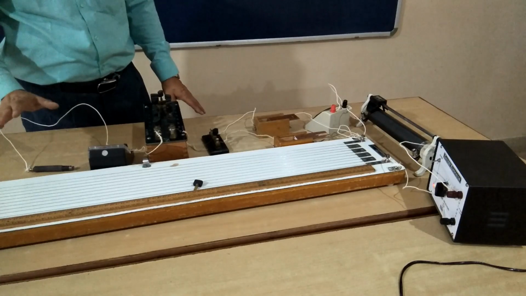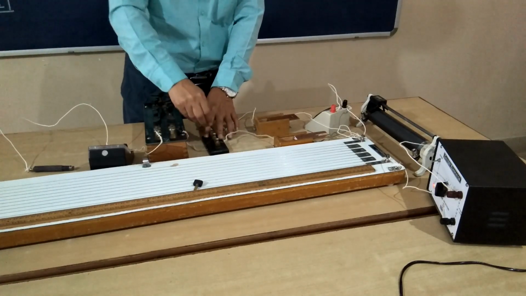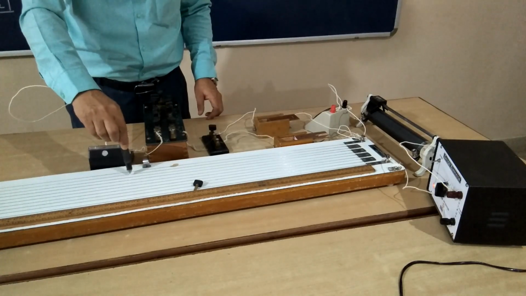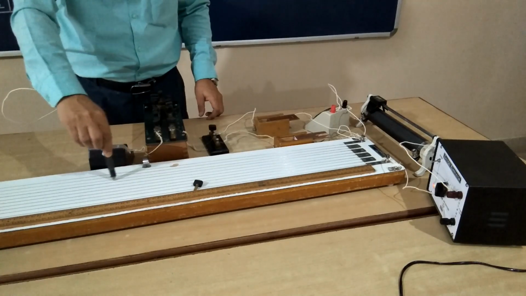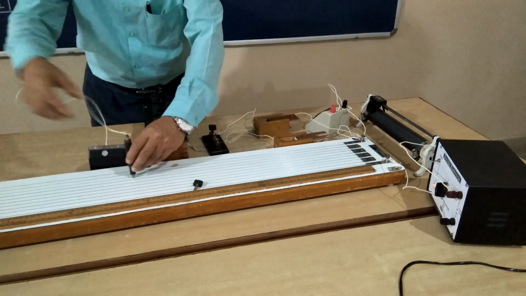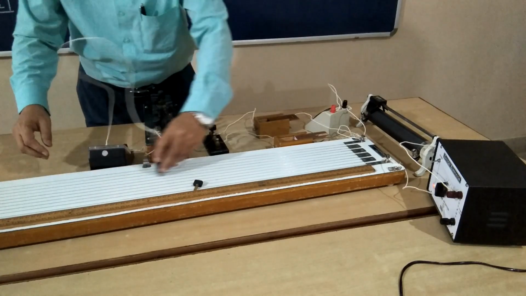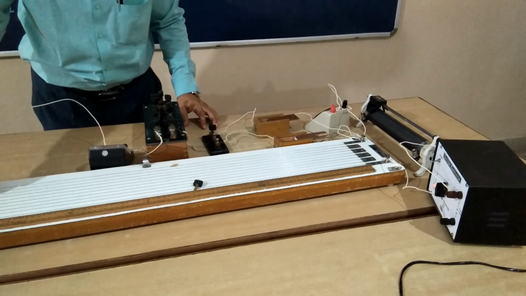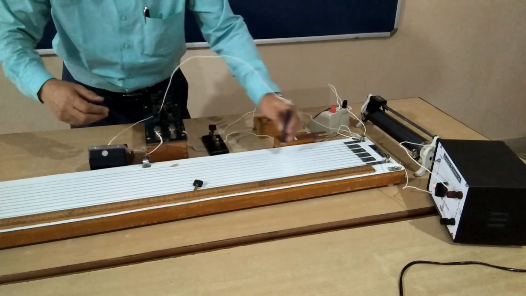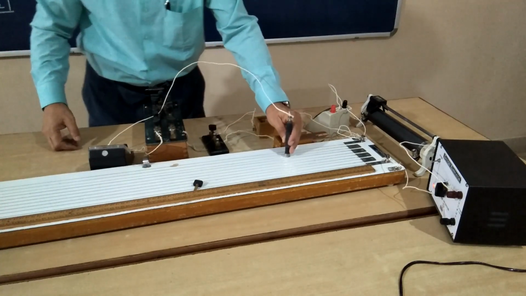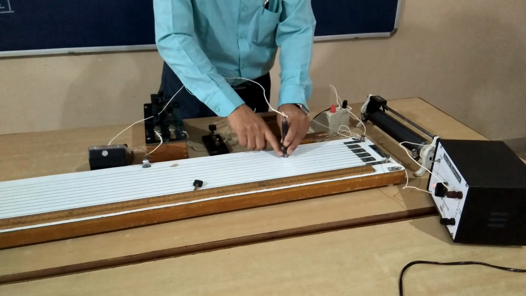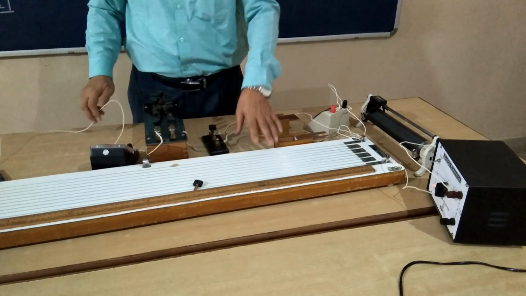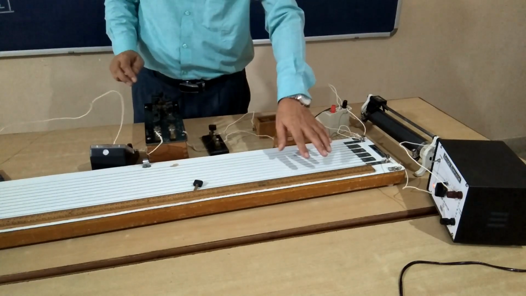So 358. Now we will do the same for the second cell with the same current. Now moving the jockey this side, we will find some null point on the galvanometer. Here is the null point, 217. So in the first case I found 358, and for the second cell we found 258.